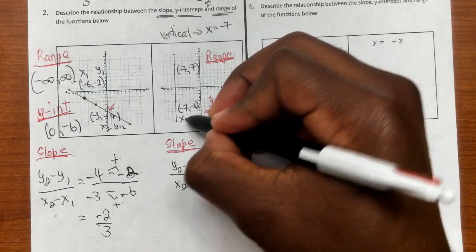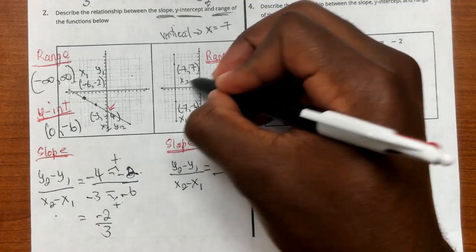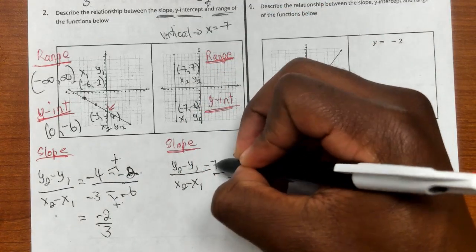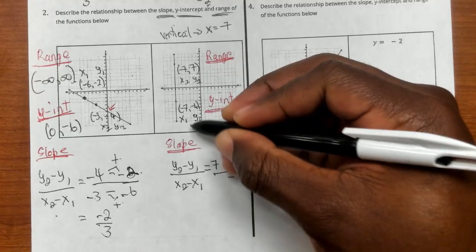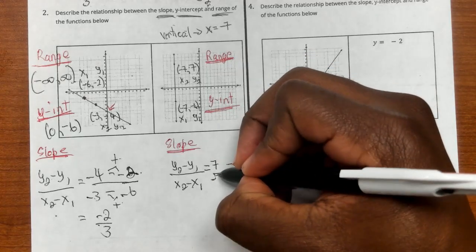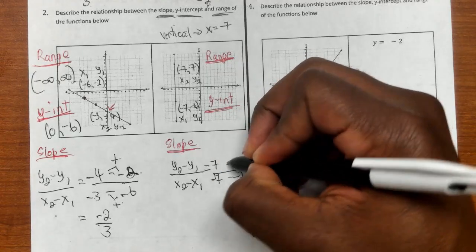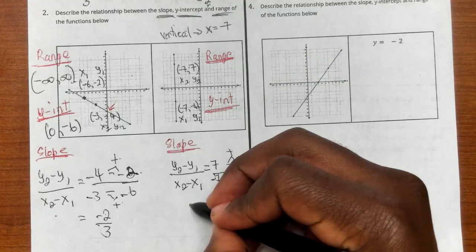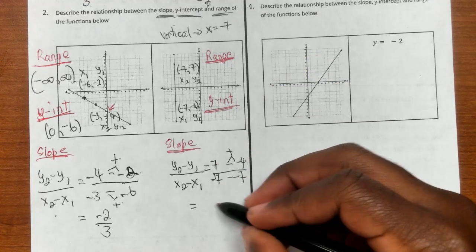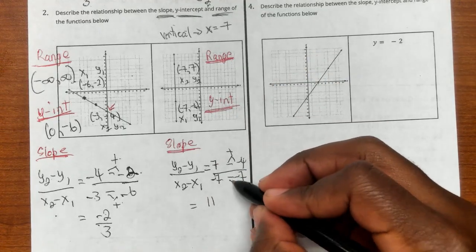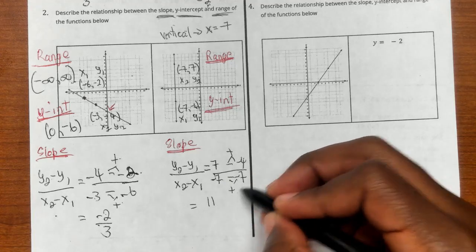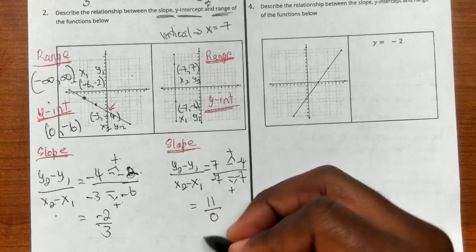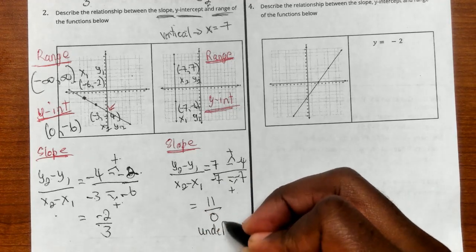So this is your x1, y1, x2, y2. So 7 minus negative 4. And then negative 7, negative 7. A negative and a negative makes a positive, so 7 plus 4 is 11. Negative 7 plus 7 is 0. Anything divided by 0 is undefined.